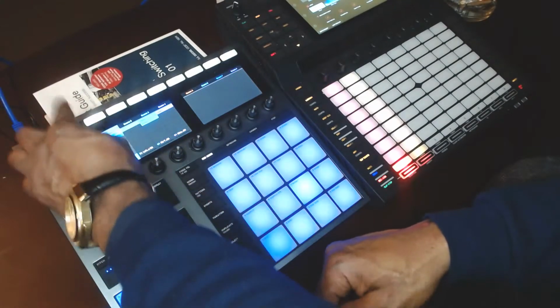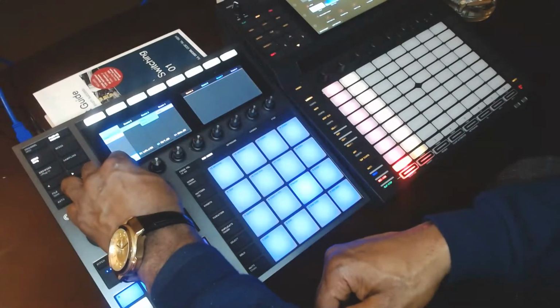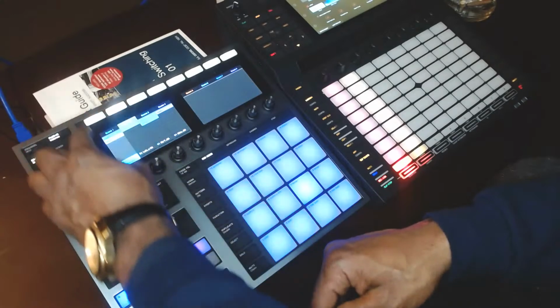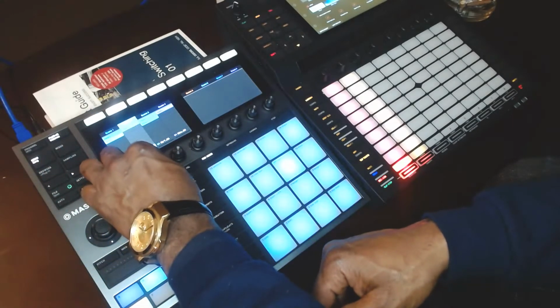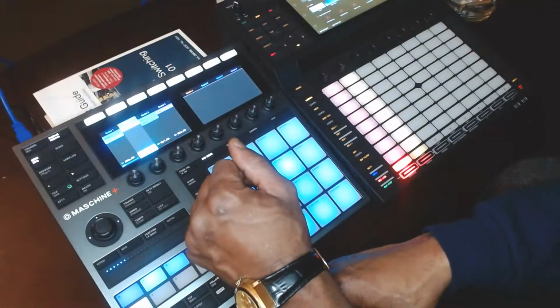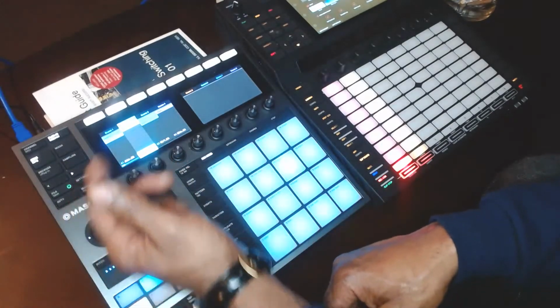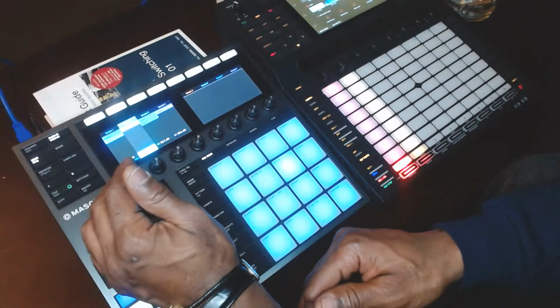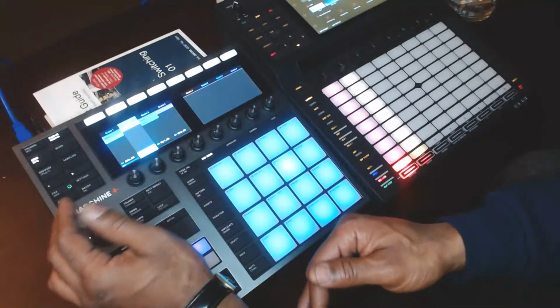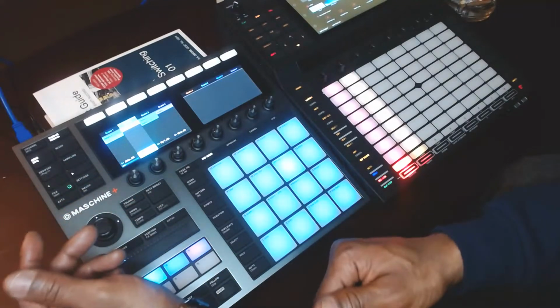For scene 1, I'm going to pick scene 1, and I only want this to play. And then for scene 2, I want scene 1 and scene 2 to play together. So this is how you arrange the beat that you're actually trying to make. Took me a while to figure it out, but I did.